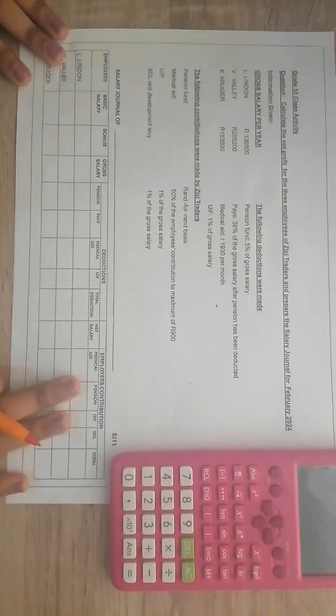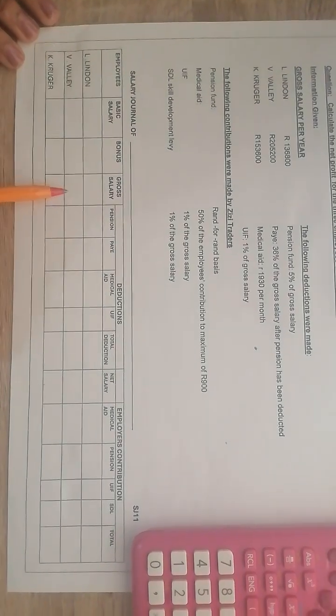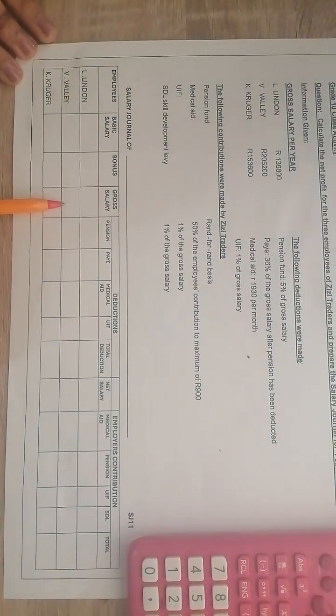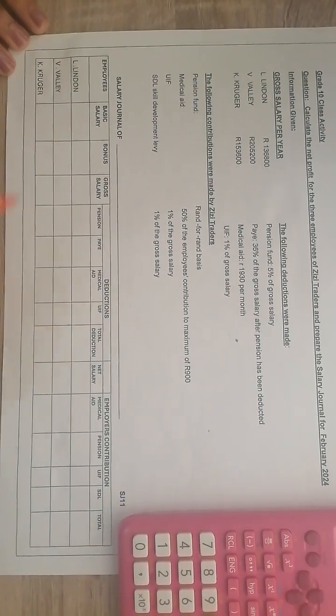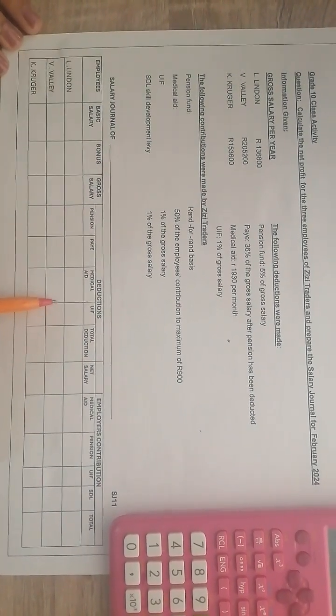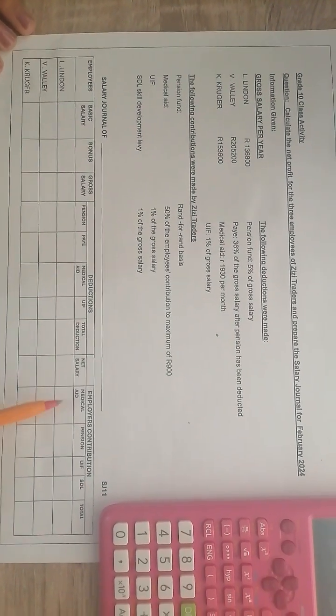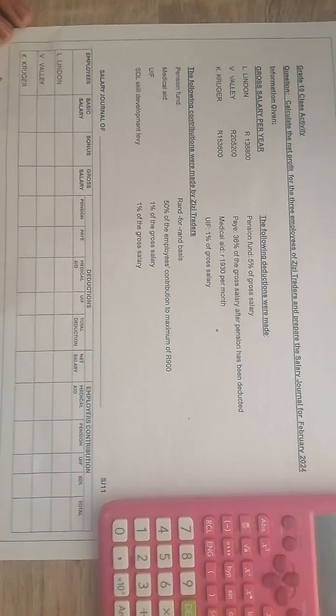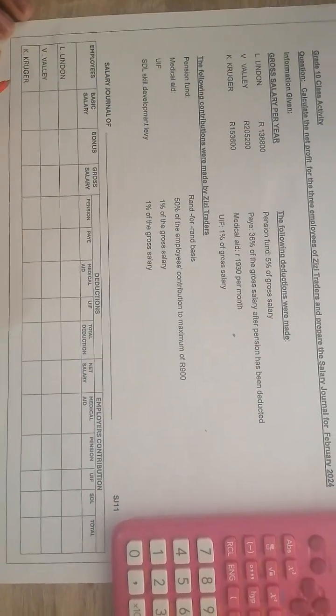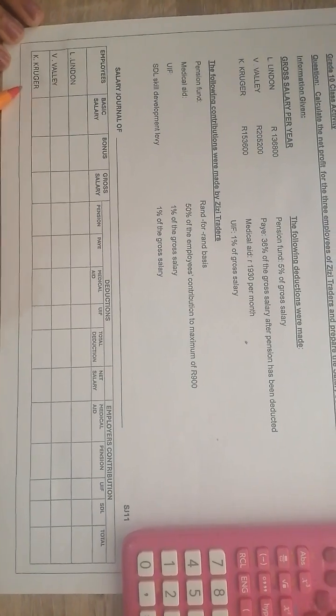Now, please look at the question on the salaries journal and the salary journal template that I've given you so that we can begin class activity. Okay, so this is the question and you've got your calculators out. You'll see that the main entries in the salary journal are the employee's name, the gross salary, which is made up of the basic salary and the bonuses, the deductions, the net salary, and the employer contributions. I'll now use the information given in the question to demonstrate to you step by step how to prepare the salary journal for these three employees.